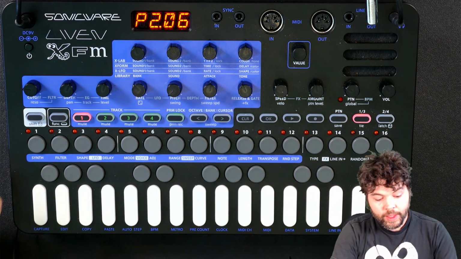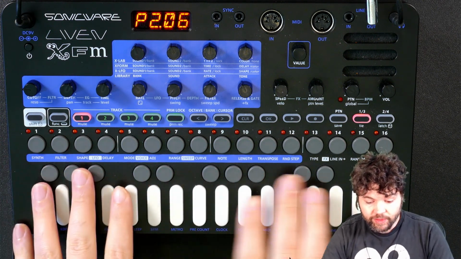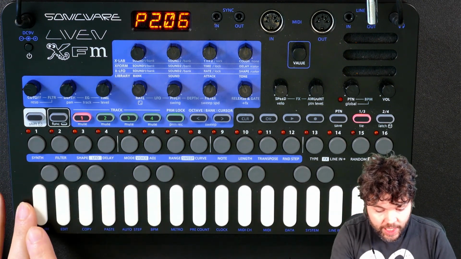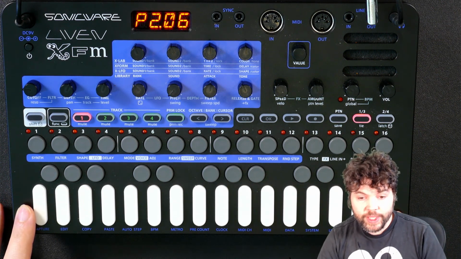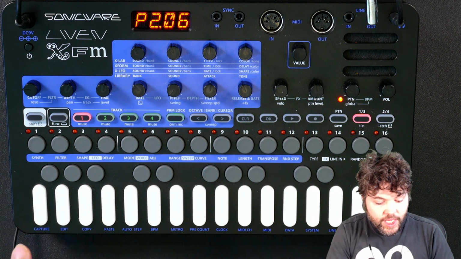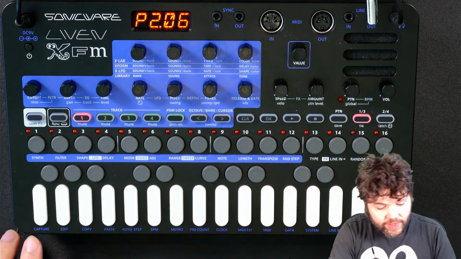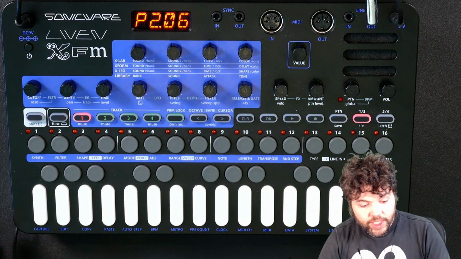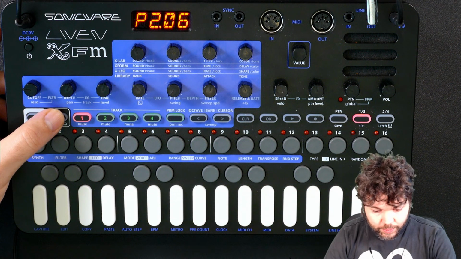Jumping down, we have the keyboard. The keyboard is a series of buttons laid out as 2 octaves plus 3 keys, so that's 27 keys, each of which can be played non-velocity sensitive and has a secondary function. The secondary functions are accessible through the Func button here.